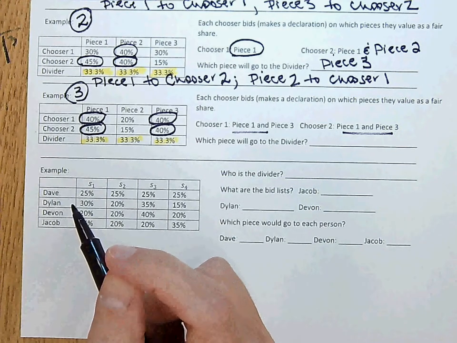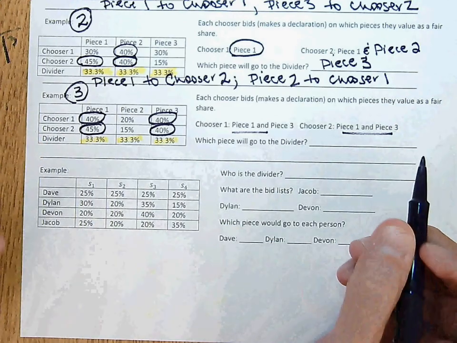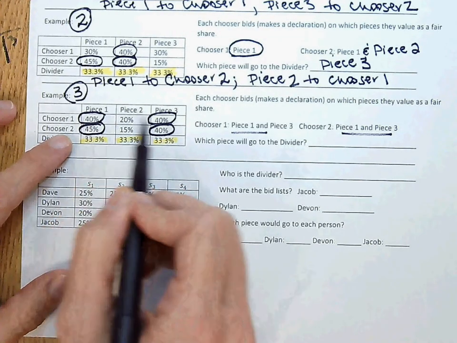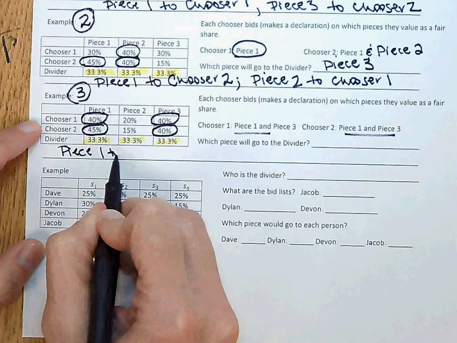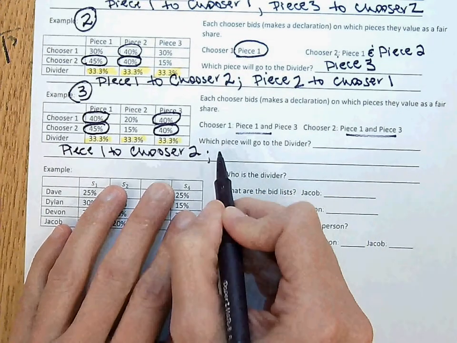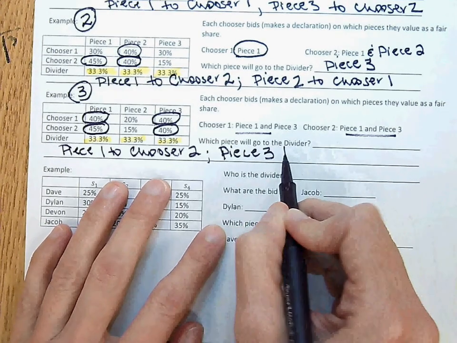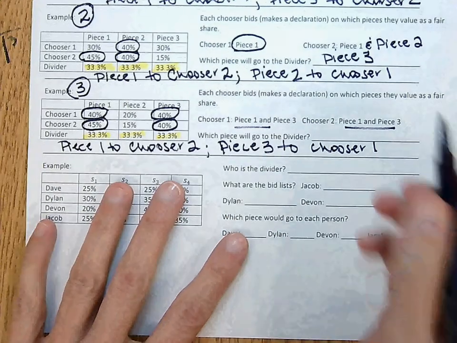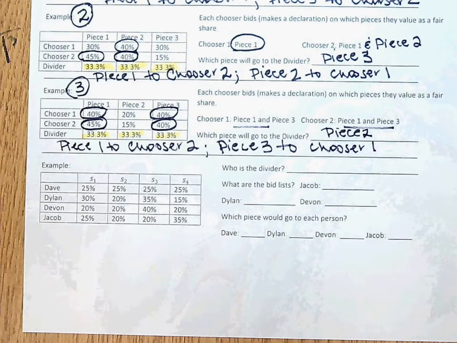So to be fair, we would flip the coin, and then whomever got piece 1, the other person would get piece 3. In this case, because chooser 2 values piece 1 a little bit more and chooser 1 values them the same, I'm going to give piece 1 to chooser 2. Okay, and then piece 3 to chooser 1. So therefore, the divider gets piece 2. And everybody's happy.